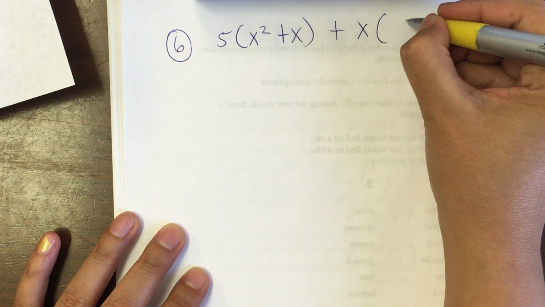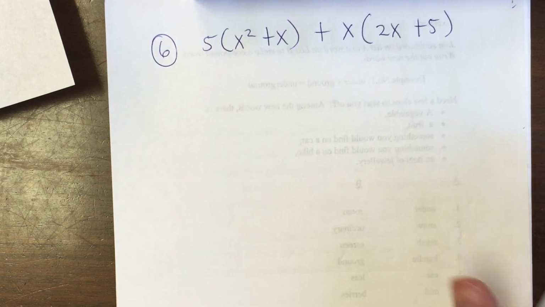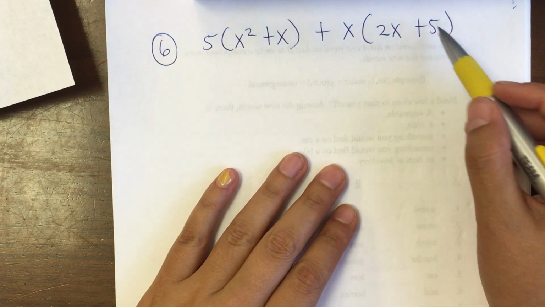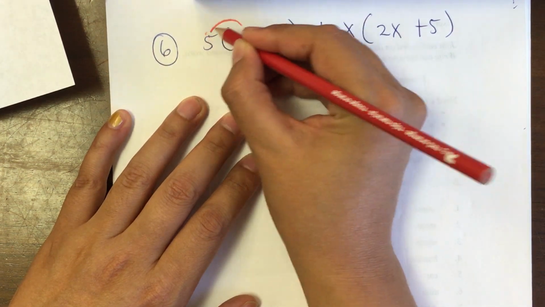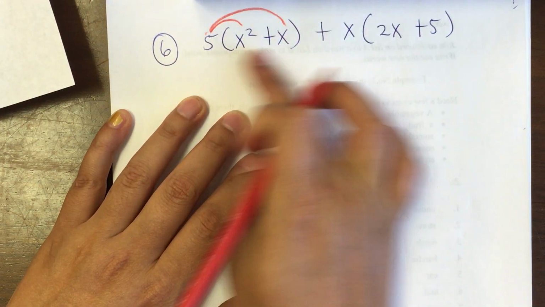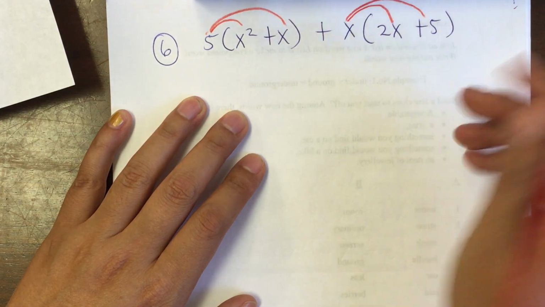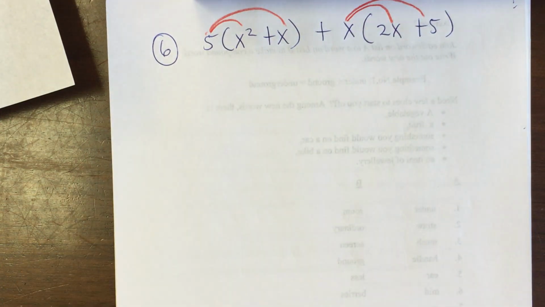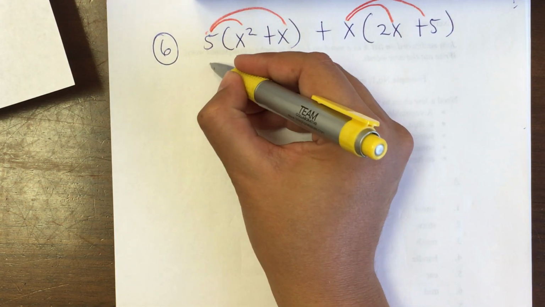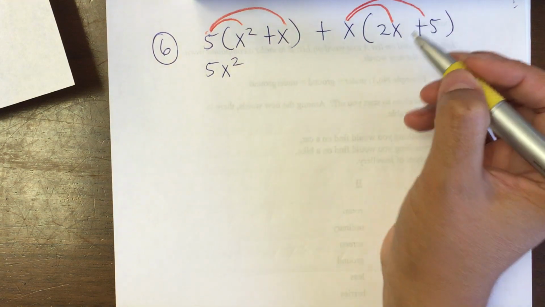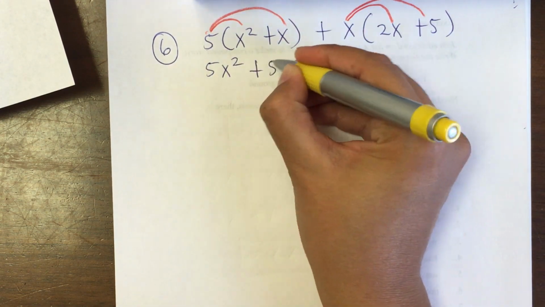Let's make this last one more interesting. Again, the same steps. First, distributive property. So, but notice that this 5 is just going to go with the terms inside of this parentheses. And the x is going to multiply the terms inside of this second parenthesis. So, 5 times x squared, 5x squared. 5 times x, 5x.